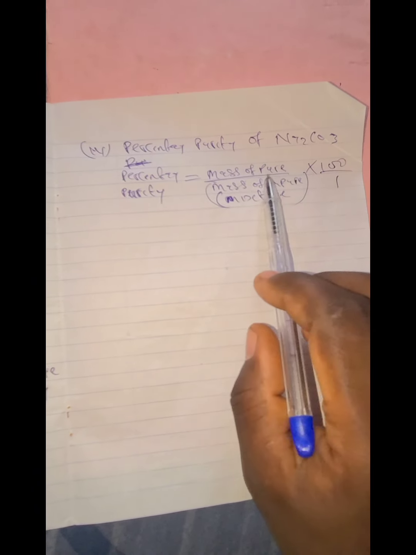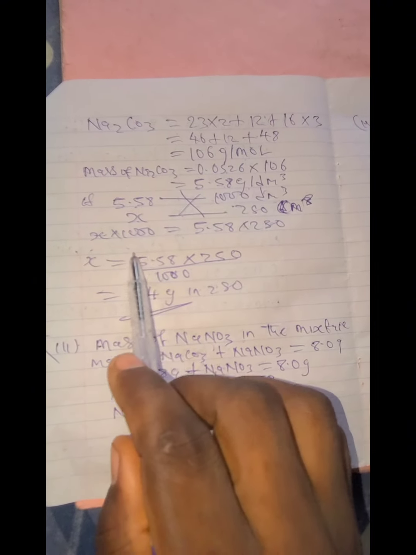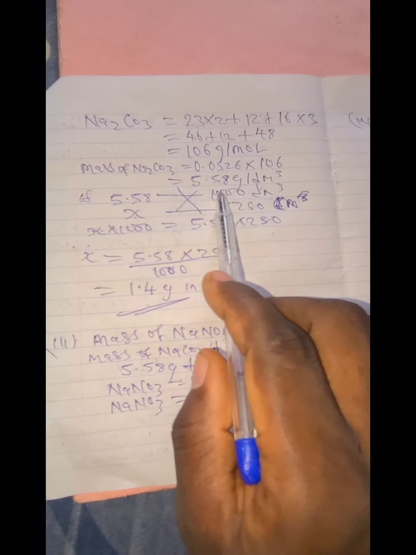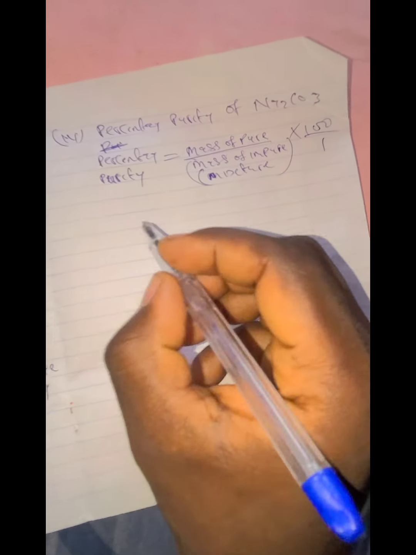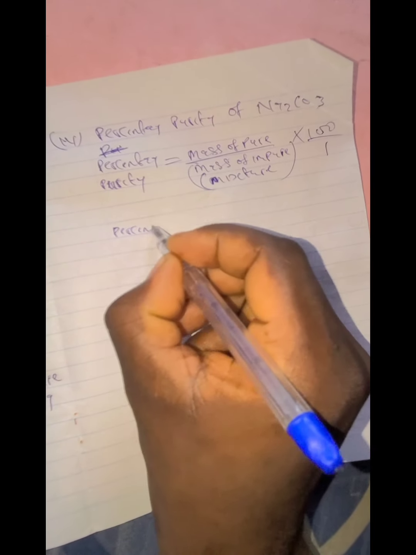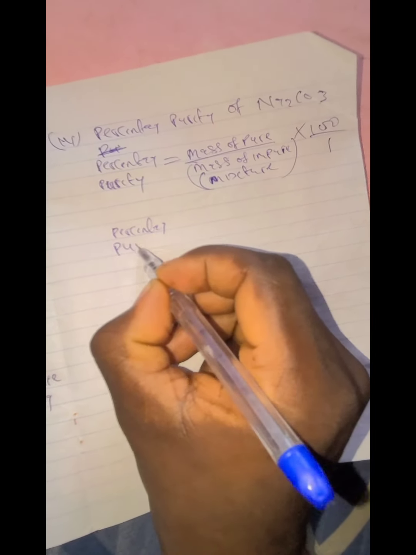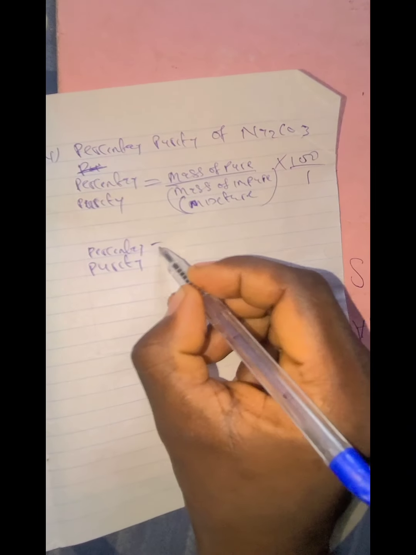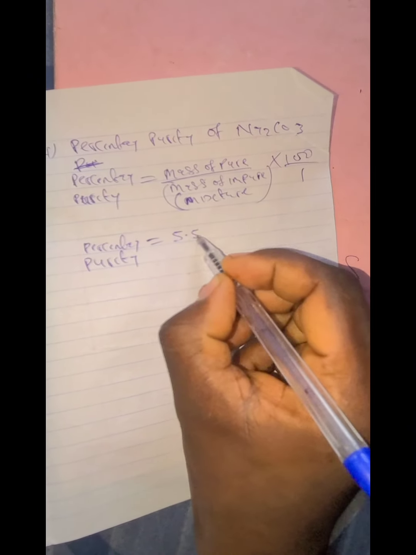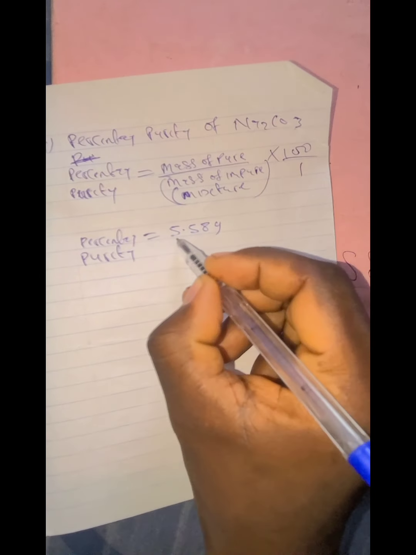So what is the mass of our pure? Just get the mass of this Na2CO3. Okay, and we have our mass of Na2CO3 to be 5.58 gram. So percentage purity is equals to 5.58 gram over mass of impure.